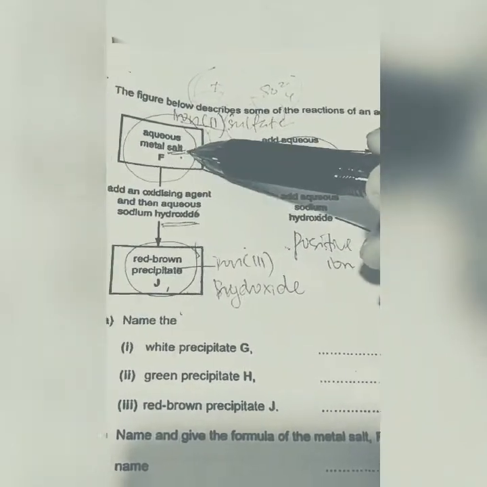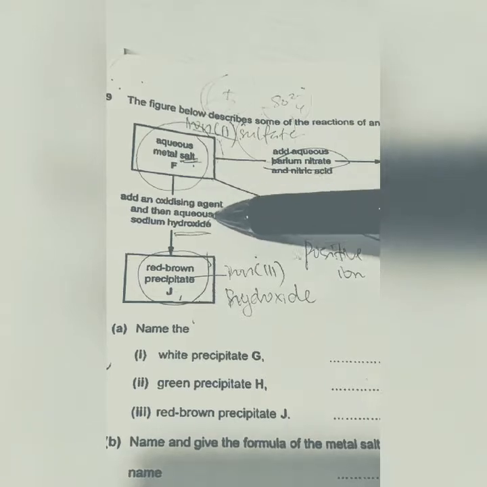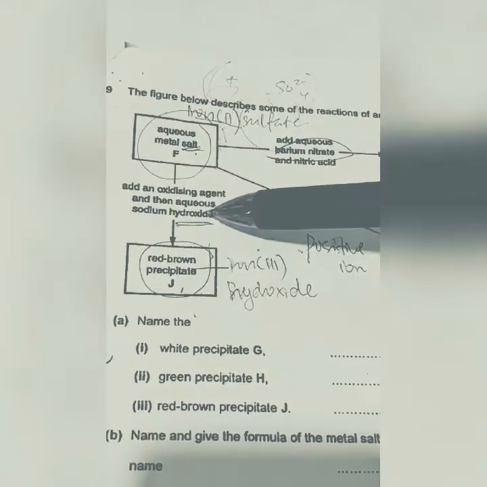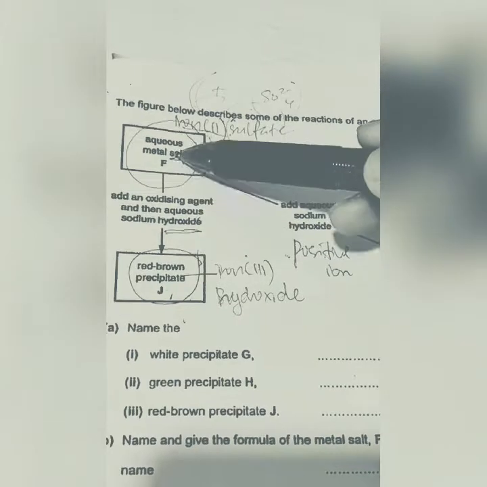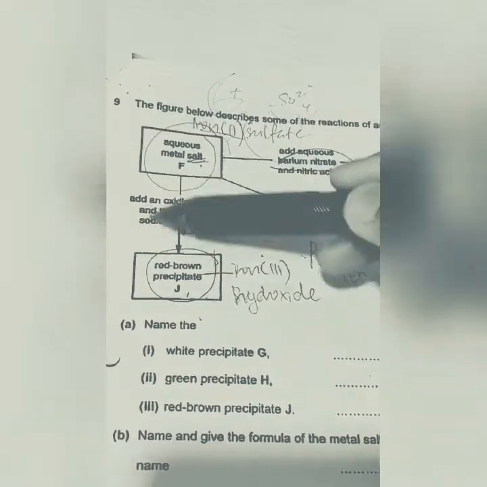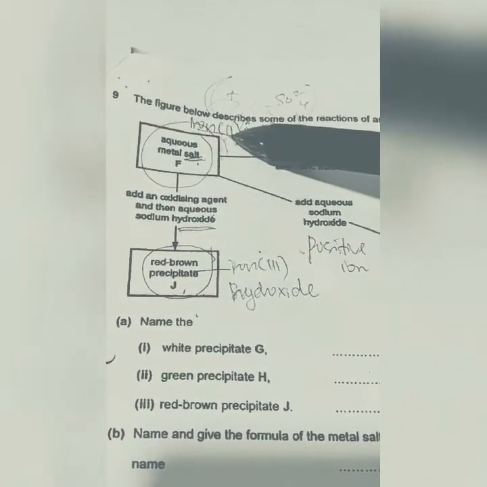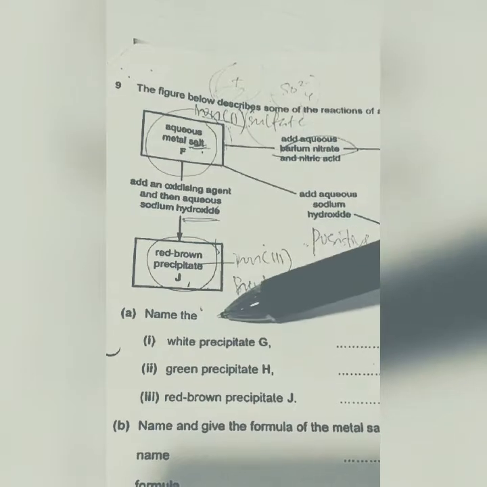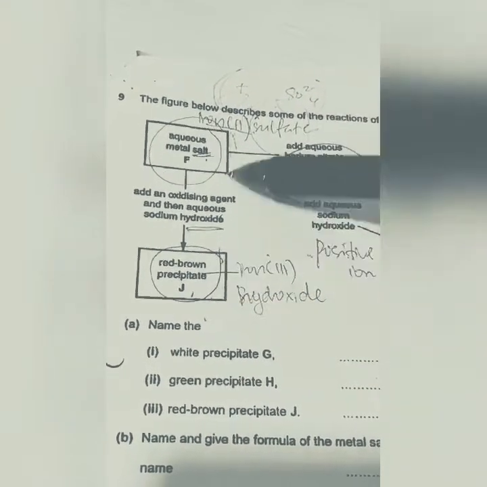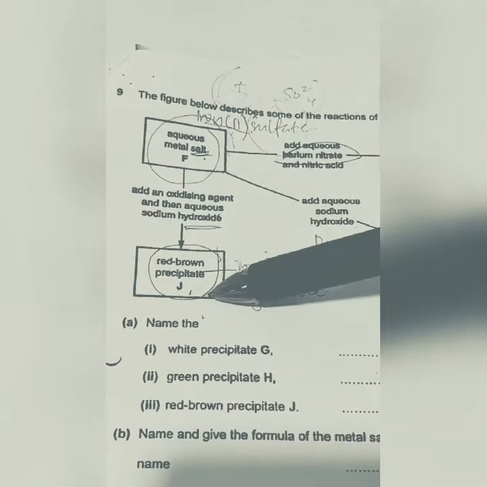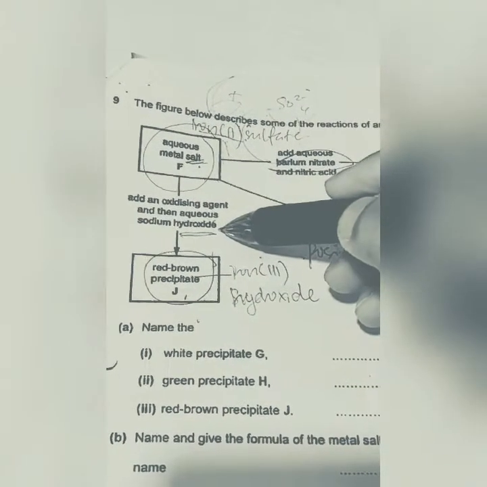So since you know that this is iron(II) sulfate, it goes through an oxidation process, it reacts with the sodium hydroxide, and you get a red-brown PPT. So the thing is, this can be a little bit confusing, but never mind. You know that your iron(II) has to be oxidized to iron(III). So this is iron(III), and it becomes a PPT from a solution or a salt. It becomes a PPT because of hydroxide, a cation test.